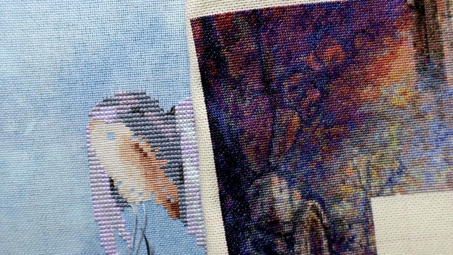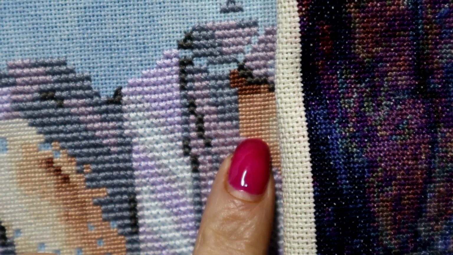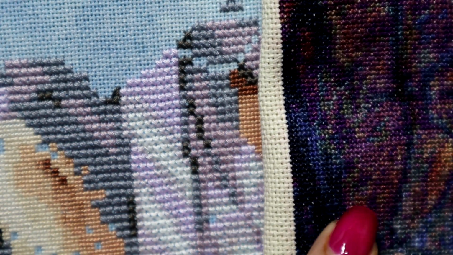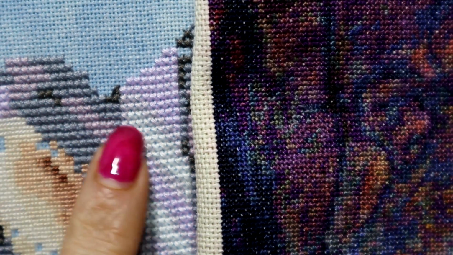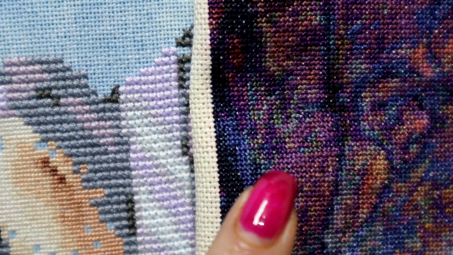So let me get you a little closer so that you can see. From a coverage perspective, you can see the difference. This here is 1/1 and this here is 1/1. But against the 2/2, you can see the difference.